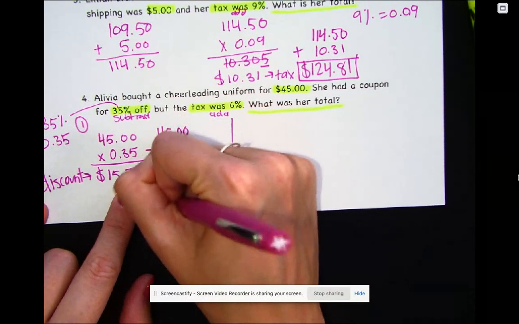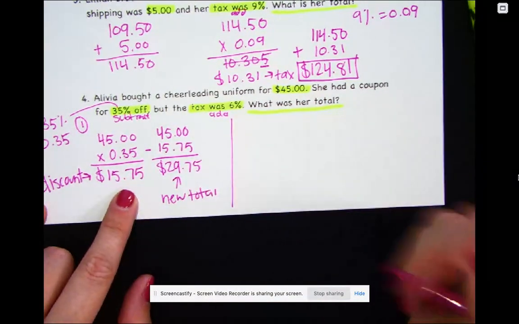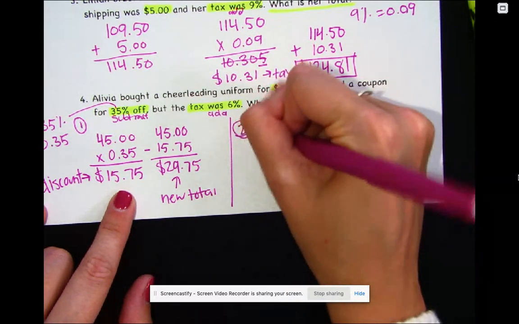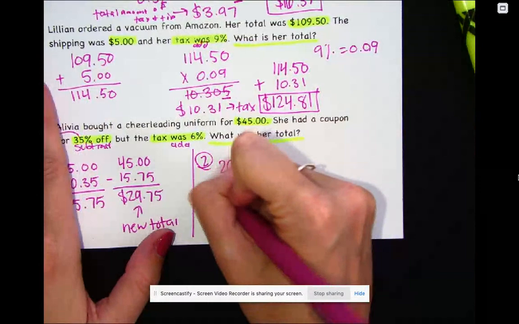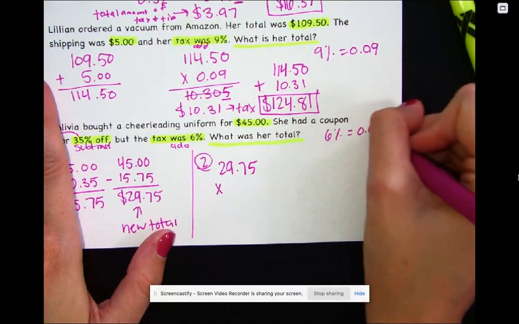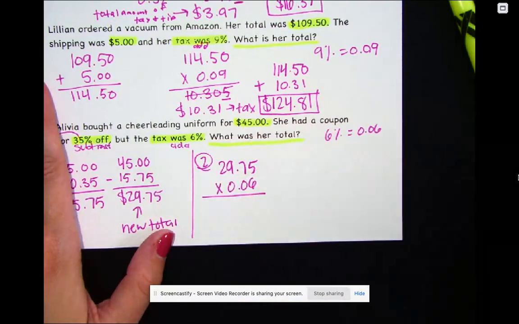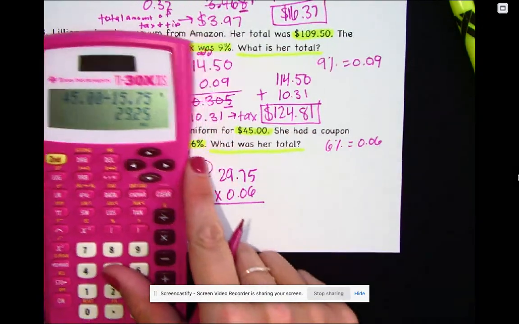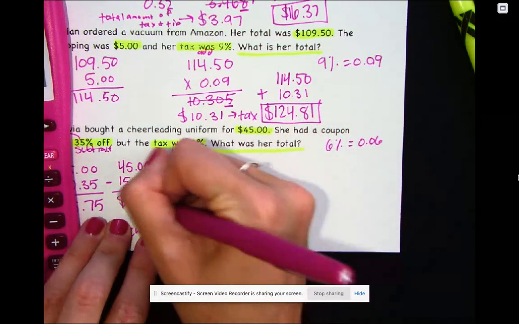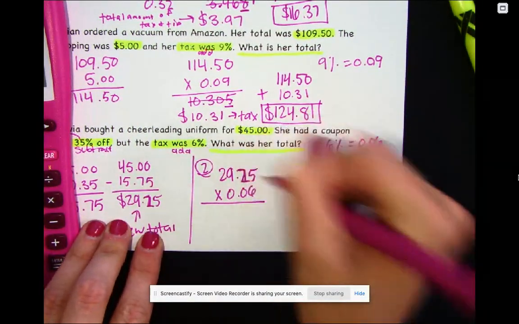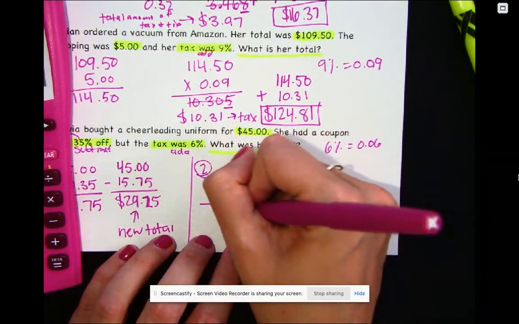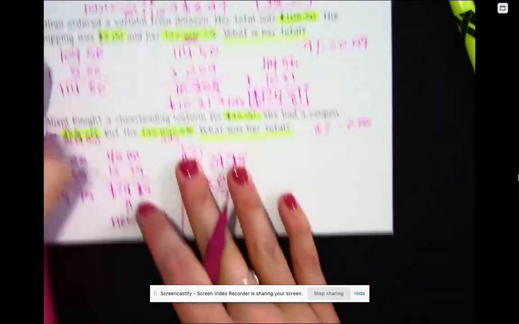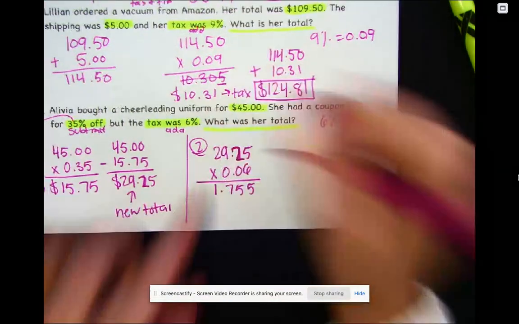So just like number one, that was our very first step. Here is our new total. So we're going to take our new total over here in step 2. And now we're going to do the tax. Remember, we have to multiply, then add or subtract. So I'm going to multiply this by 6% as a decimal, which is 0.06. Get my calculator. Oh, I wrote that down wrong. It is 29.25. Excuse me. And I'm going to multiply it by 0.06, and I get 1.755. Sorry, I messed that up a little bit.